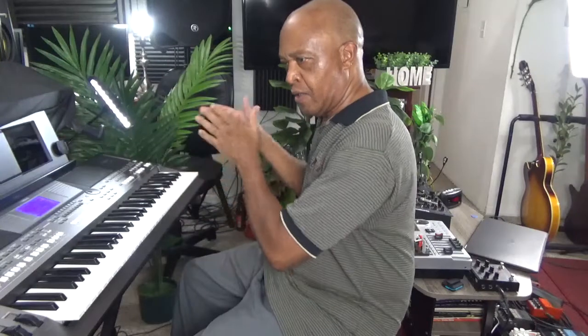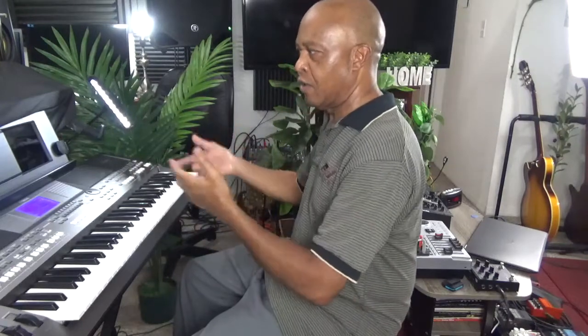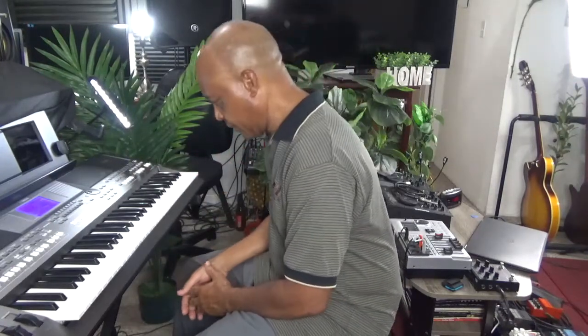But in jazz, it is the same way, ascending and descending. That's why it is also called jazz minor scale.